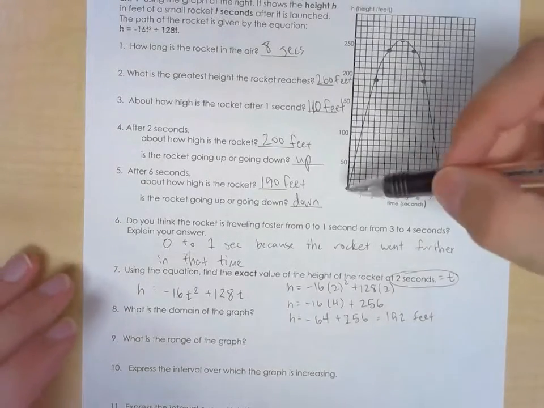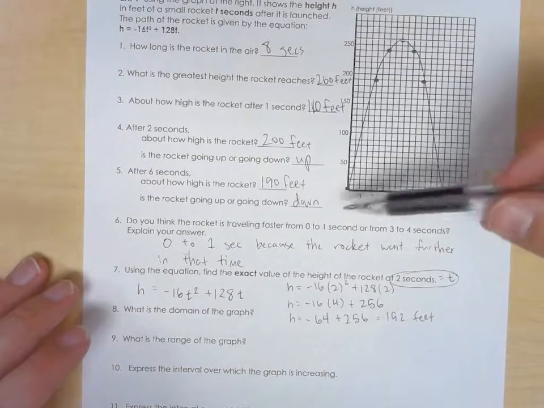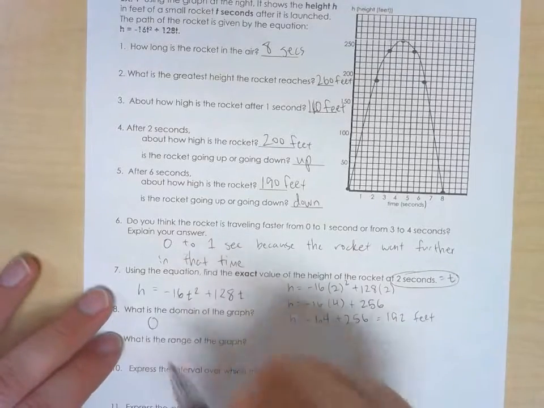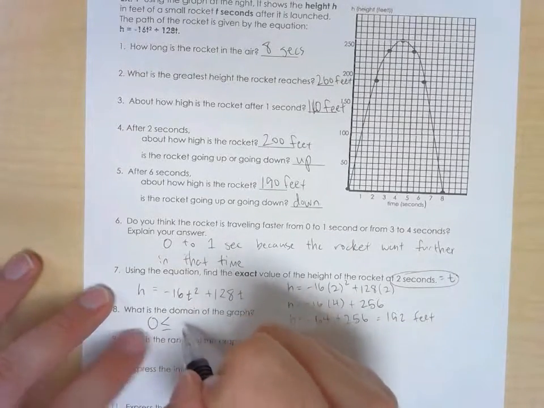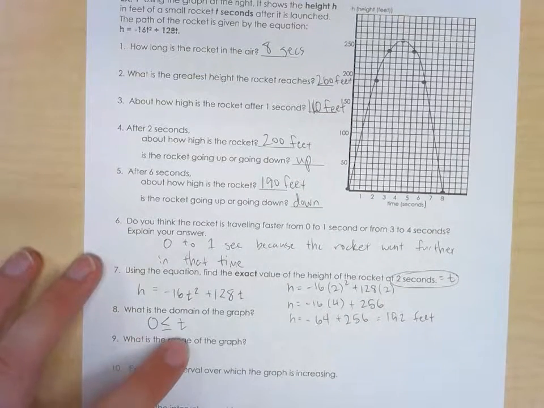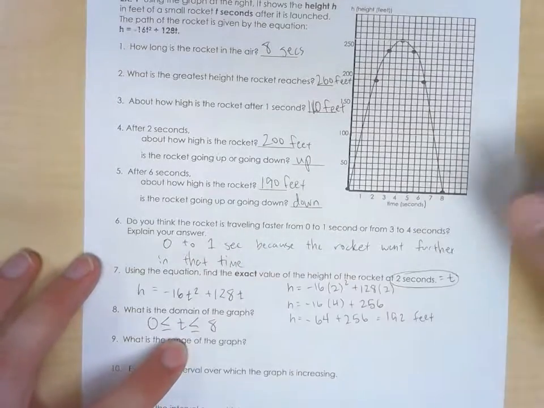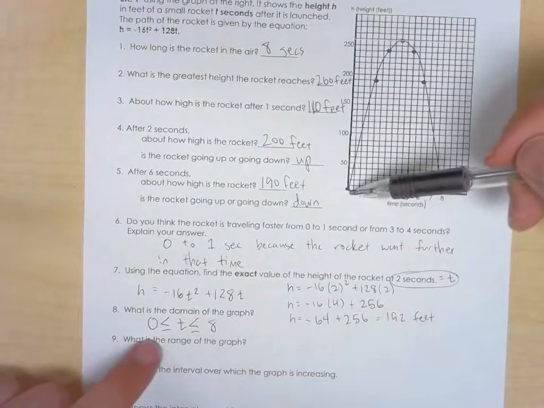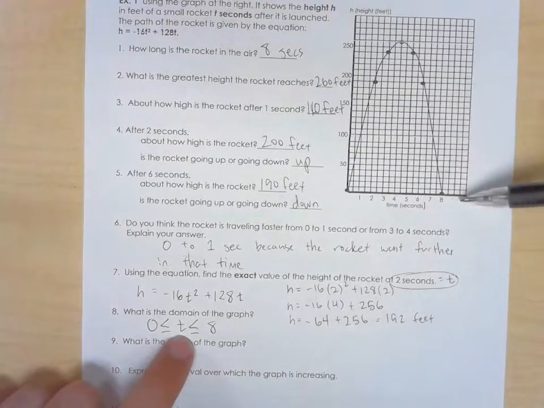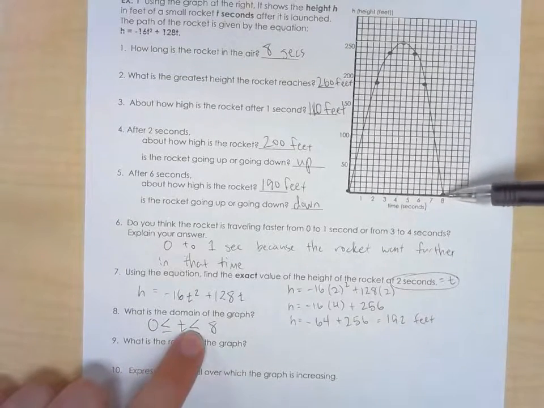So the domain refers to all the x values, all of our input values. It looks like this rocket goes up and comes back down. It didn't start before, and it doesn't keep going afterwards. So we can say our domain is 0 is less than or equal to our time, t is our variable, which is less than or equal to 8, because that's where the rocket stops. So start, which is less than or equal to, this is a solid circle, our time, which is our x-axis variable, which is less than or equal to, stops at 8.